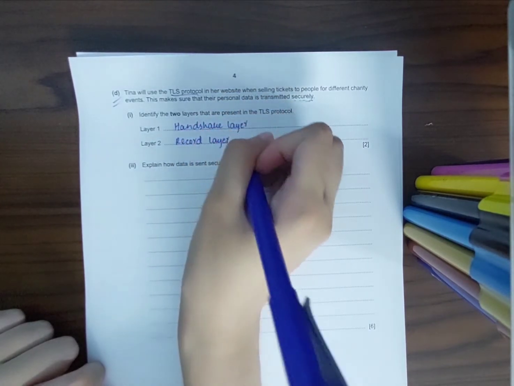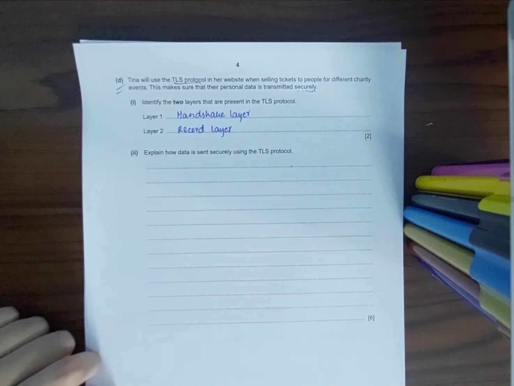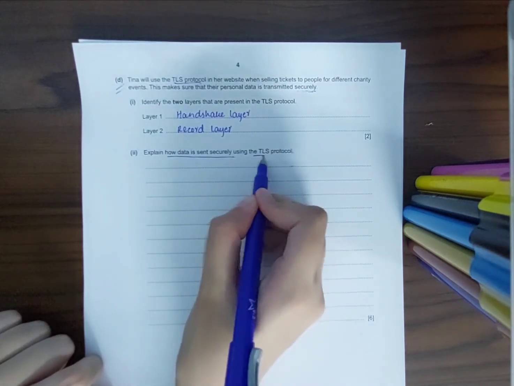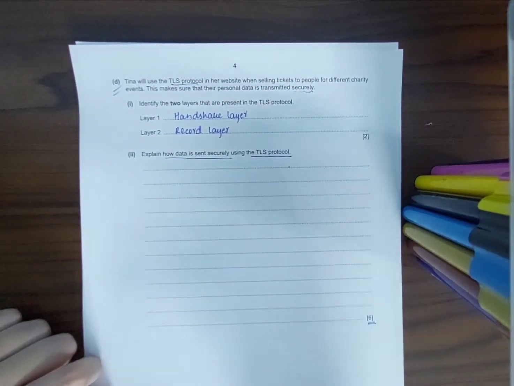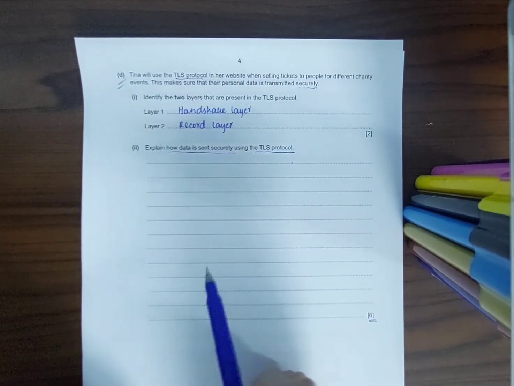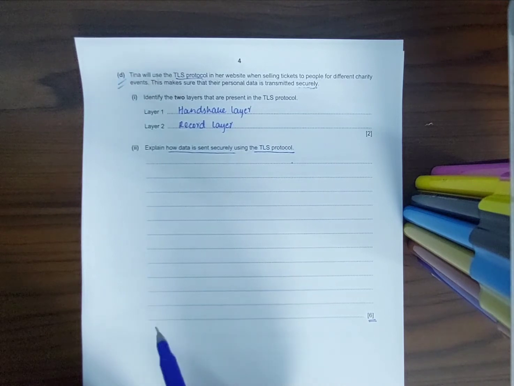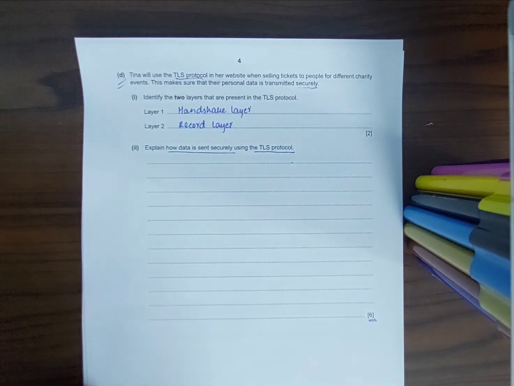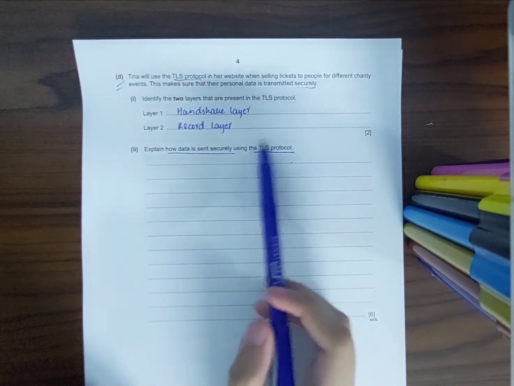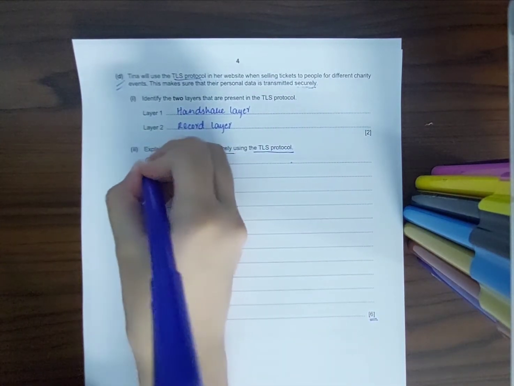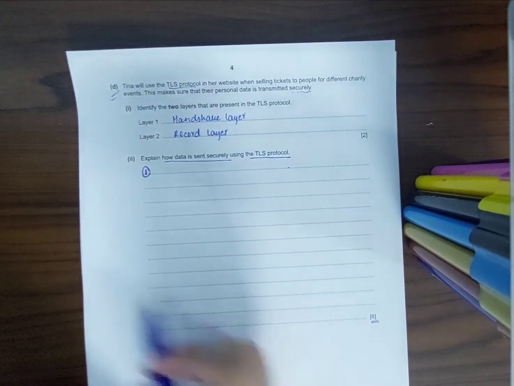Then part D2 says to explain how data is sent. Now it is asking about the process: how data is sent securely using the TLS protocol. It's a 6-mark question, so you need to be very careful to provide 6 valid points. The process is the same as the one mentioned for the SSL protocol in your IGCSE Computer Science book. So this process for TLS is the same. You have to list it. I'm writing it in points, so it's quite easy to understand. You need to have 6 points.